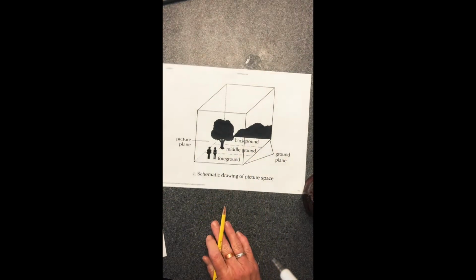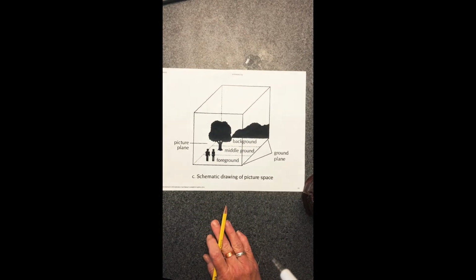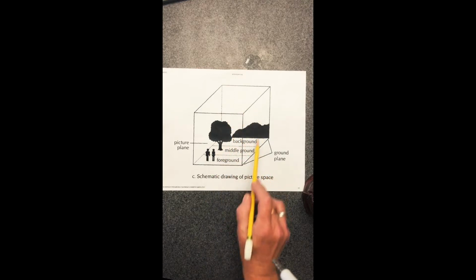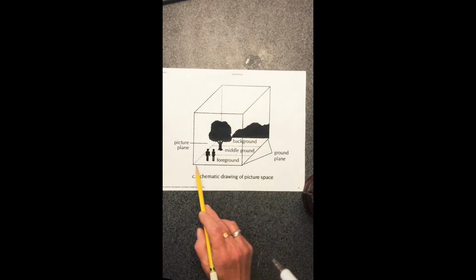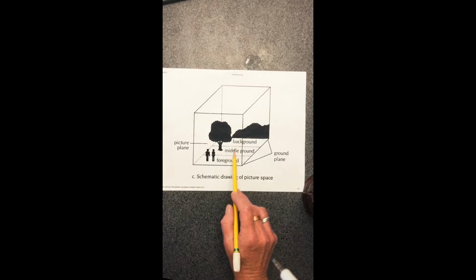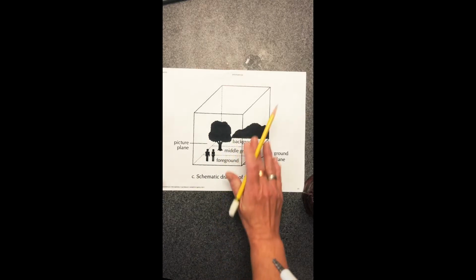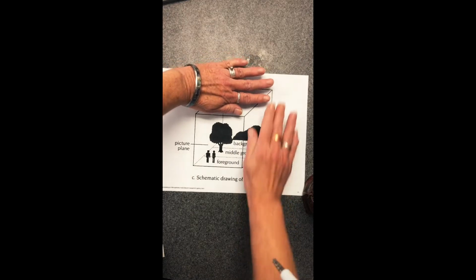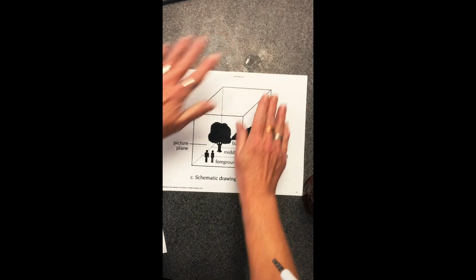Another way to look at that is in this chart here, and this just shows picture space. And this would obviously represent the three-dimensional space, and then this area right here is your actual picture plane. So you still have background, middle ground, foreground, but what you're seeing actually on your paper would just be this section right here.